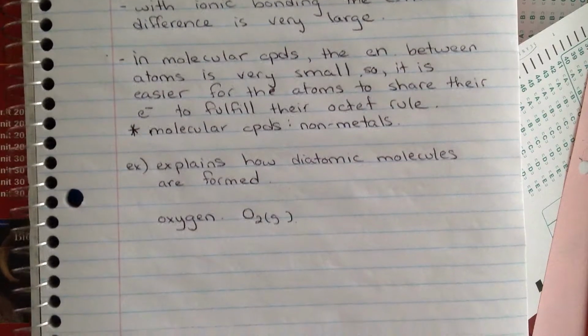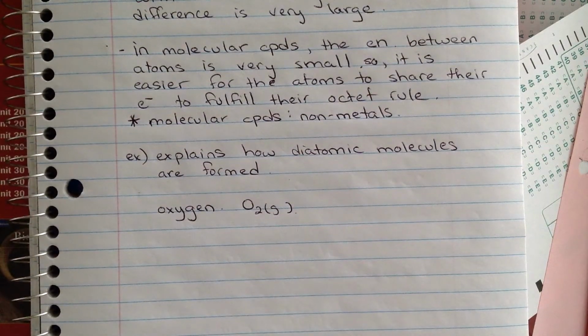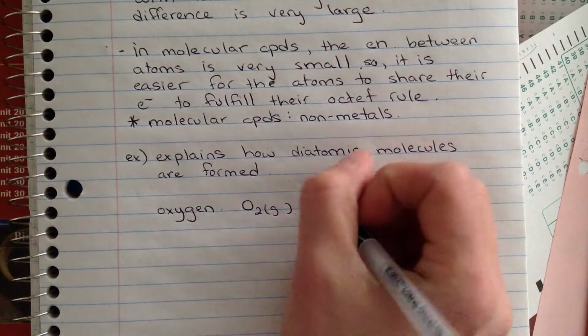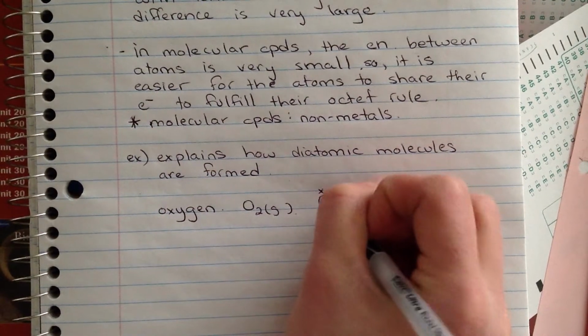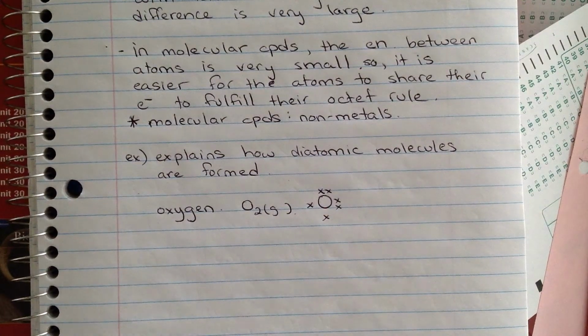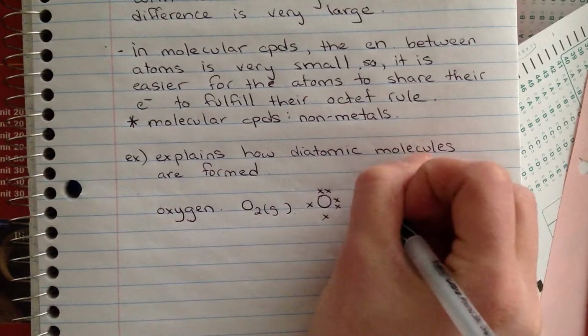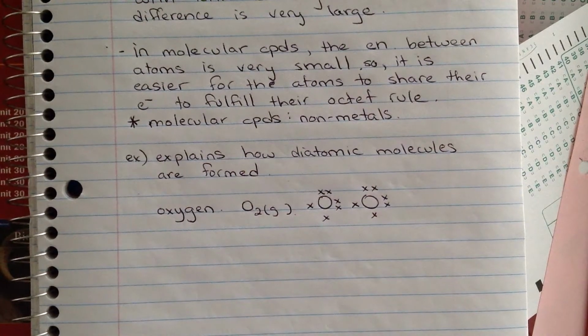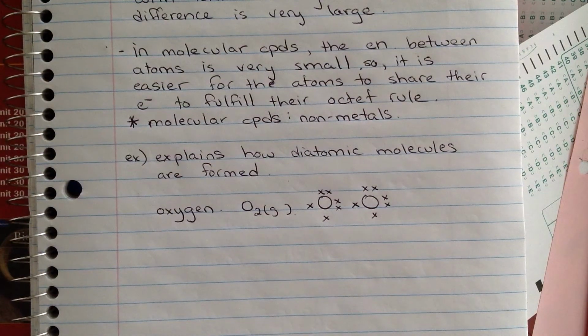All right, so first you look at one oxygen atom. Oxygen has how many valence electrons? 6. 1, 2, 3, 4, 5, 6. Now, if we take a second oxygen atom, 1, 2, 3, 4, 5, 6, how many electrons is each of those missing? They're each missing 2. So their logical step is to get those 2 electrons together from the different atoms.